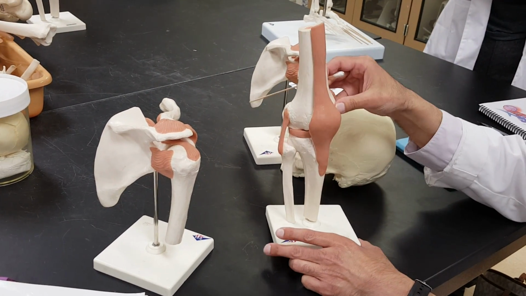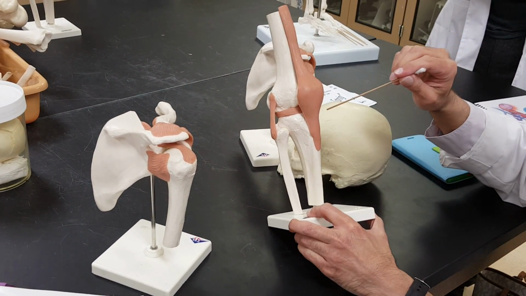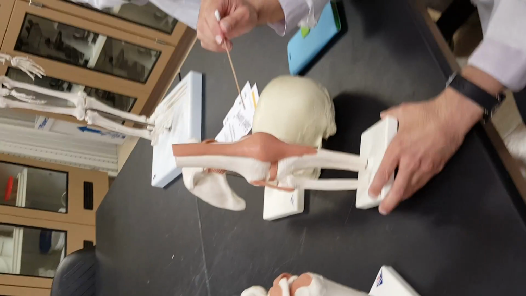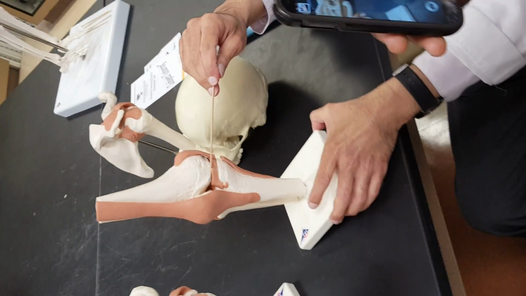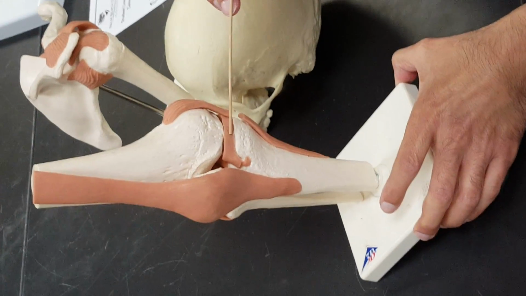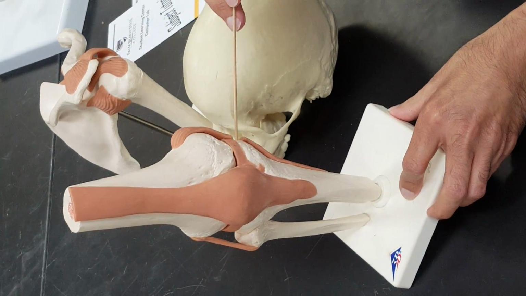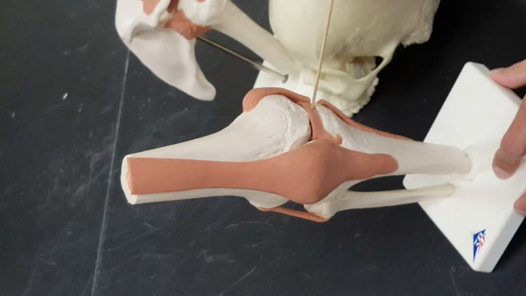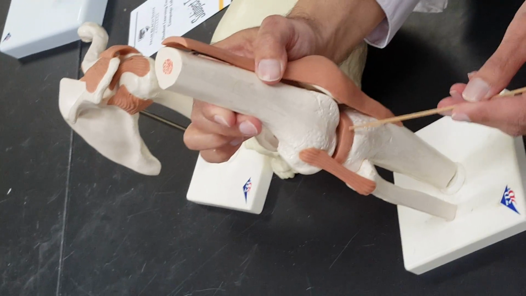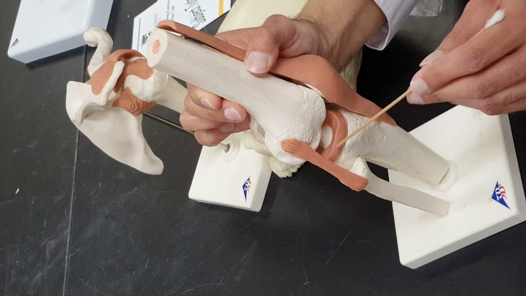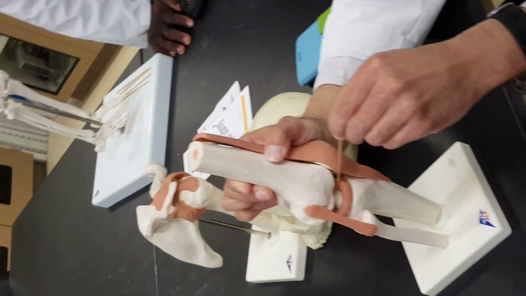Now, this is a right knee, and on top of the condyles of the tibia is where I find the menisci. Singular would be meniscus, just a C-shaped cartilage. Here is the medial meniscus on top of the medial condyle of the tibia, and the lateral meniscus is right here on top of the lateral condyle. See, they're C-shapes, that's why they're called meniscus.